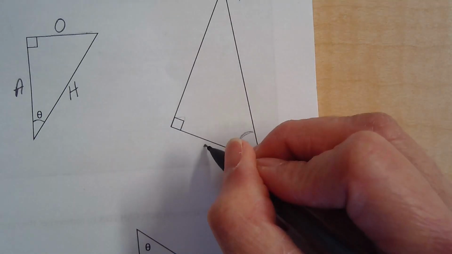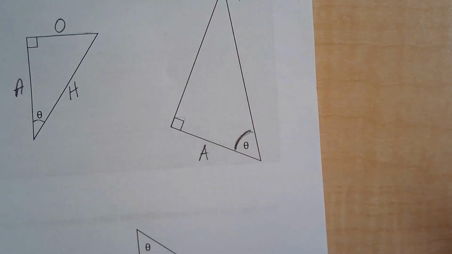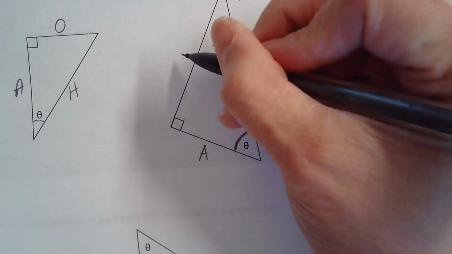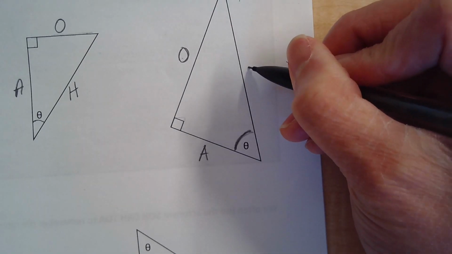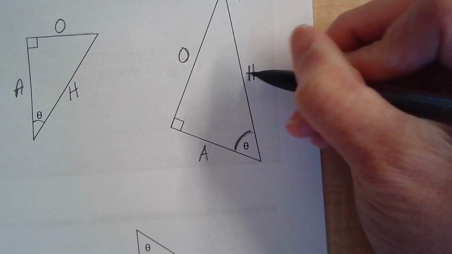A, yeah, A, because it's adjacent, right beside. What do you call this side? Oh, opposite. And what do you call this side? This one is the hypotenuse.